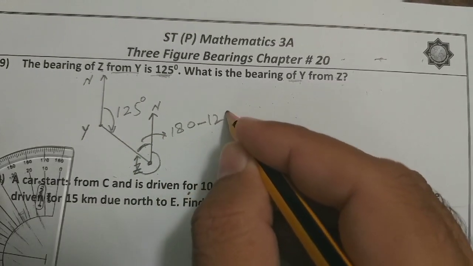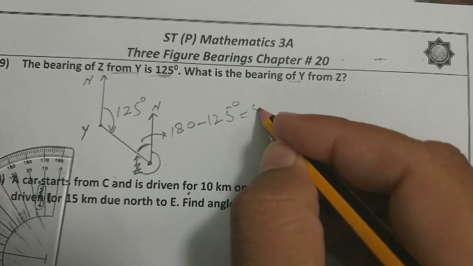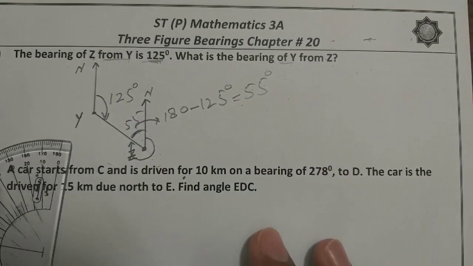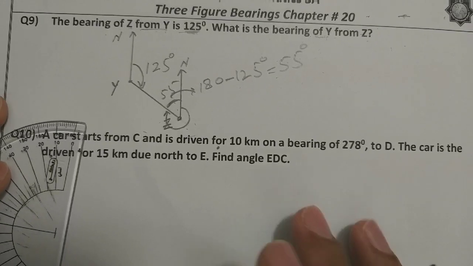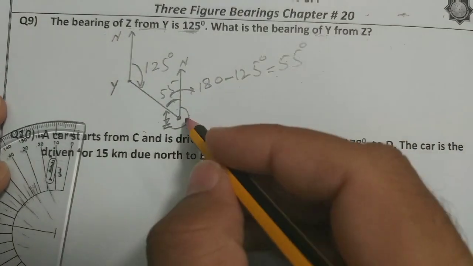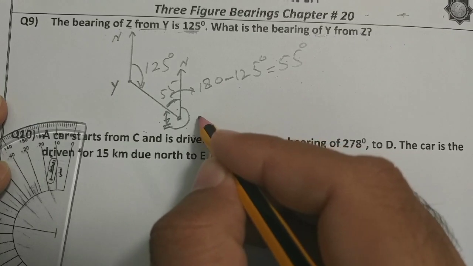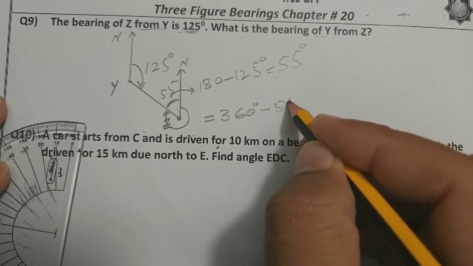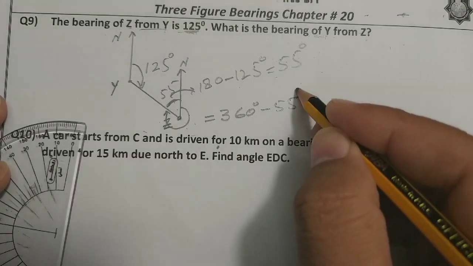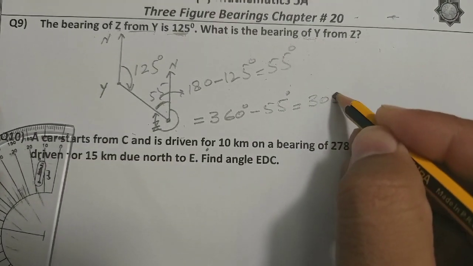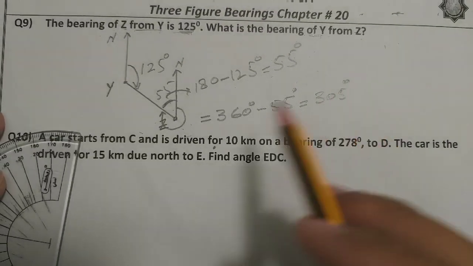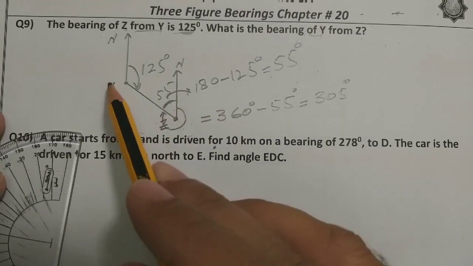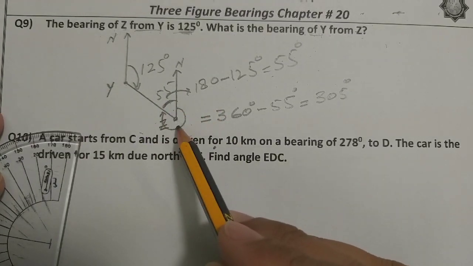So this angle equals 180 minus 125, which is 55 degrees. So this is 55. The total around a point is 360, so we can find the rest of the angle. 360 minus 55 gives us 305 degrees. So this is the bearing of Y from Z. The bearing of Y from Z is 305.